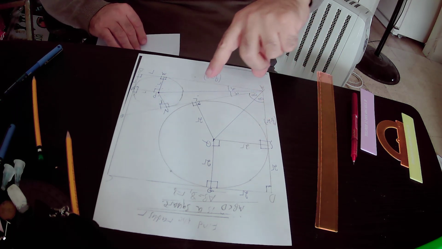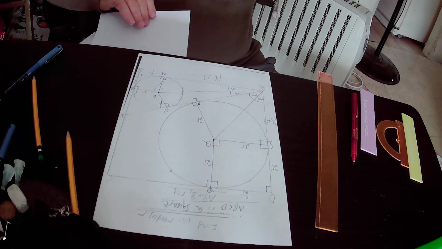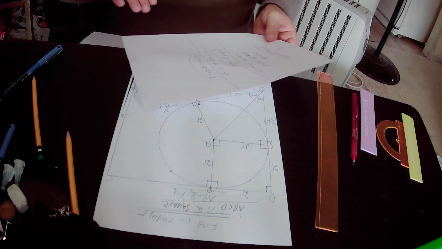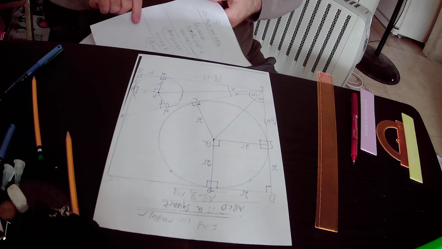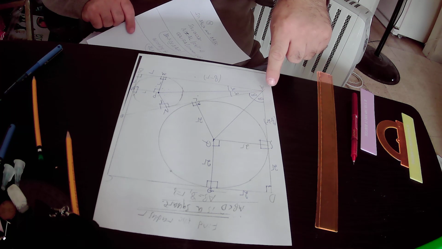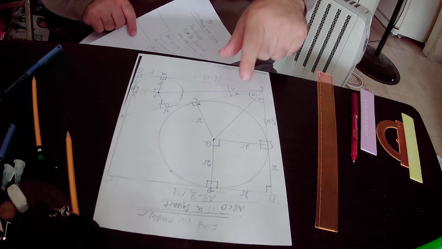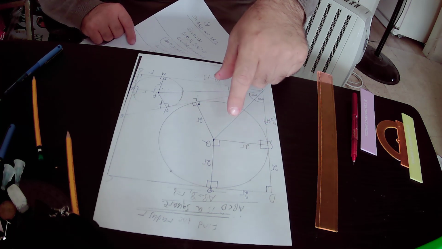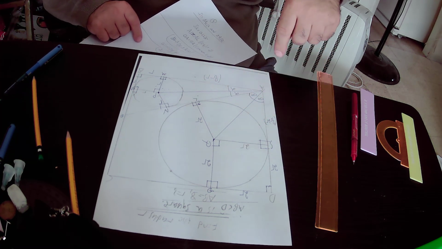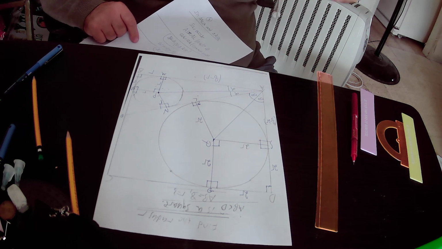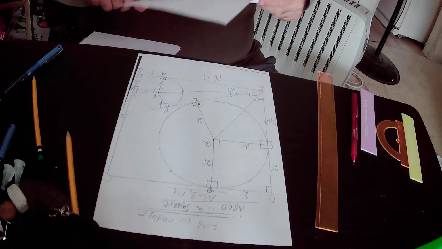We know that AS equals AN according to rule number 2, and QL equals SQ. Both those line segments are radiuses of the big circle, therefore they are equal to each other, and AQ is a common side, it belongs to both triangles, therefore AQ equals AQ.